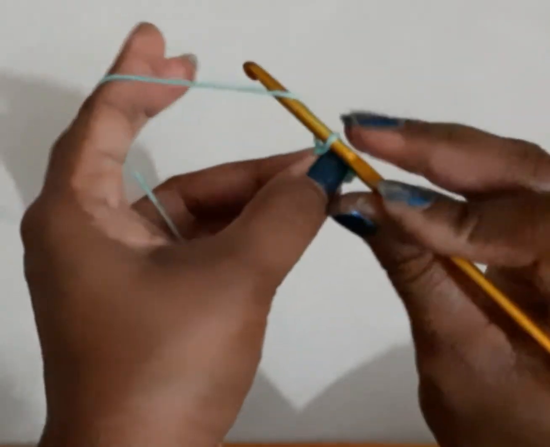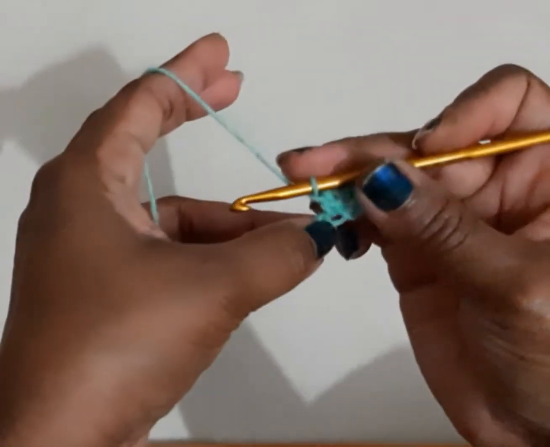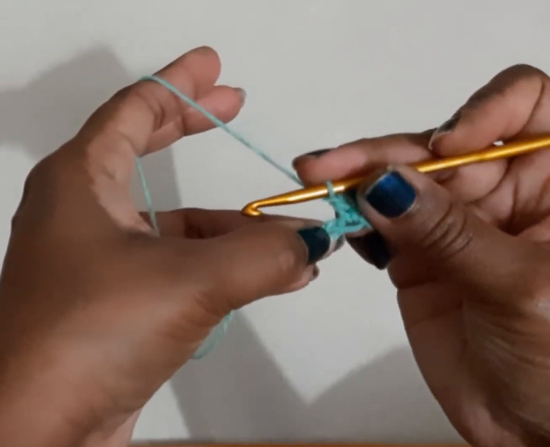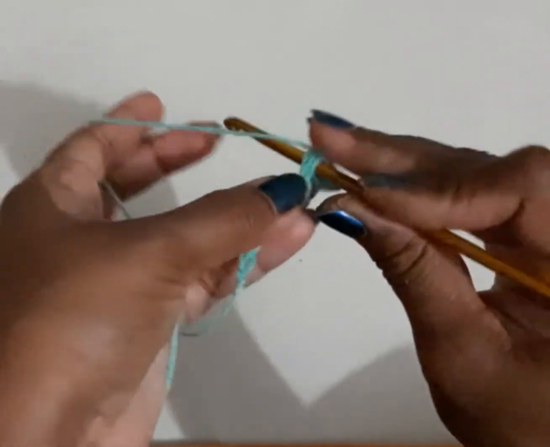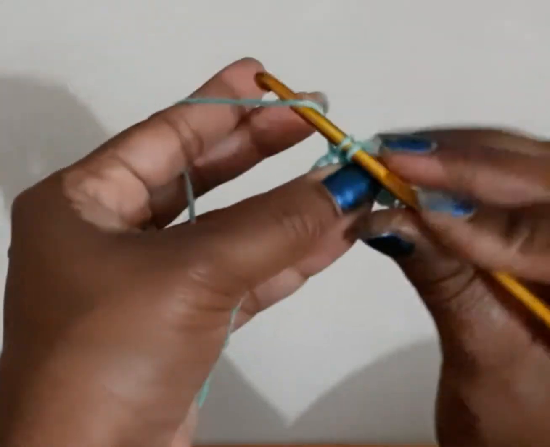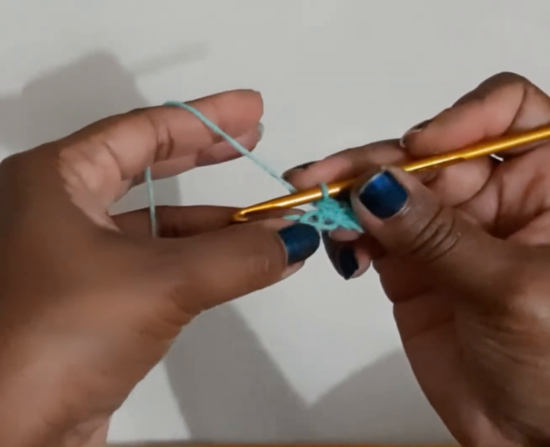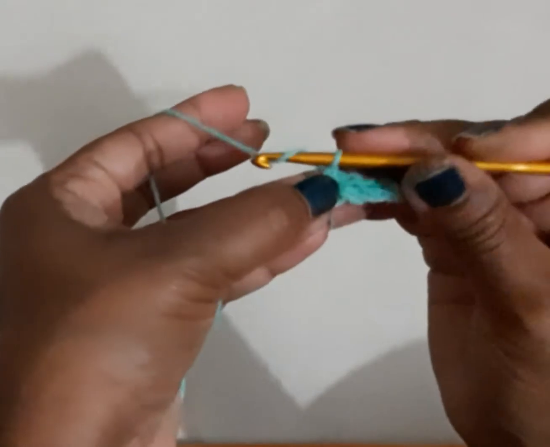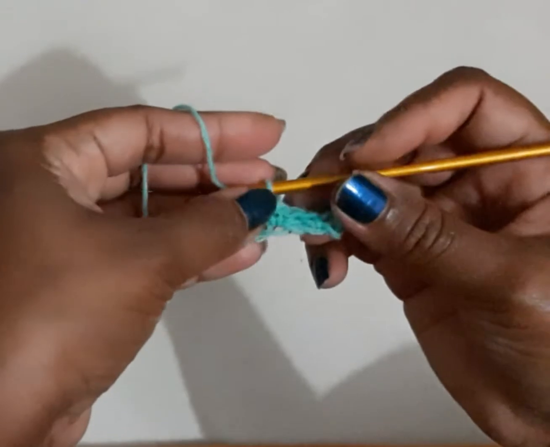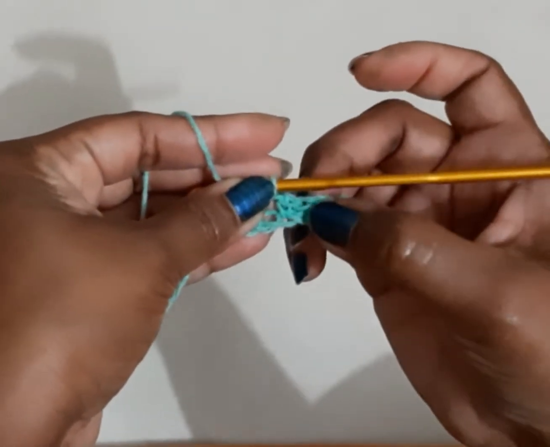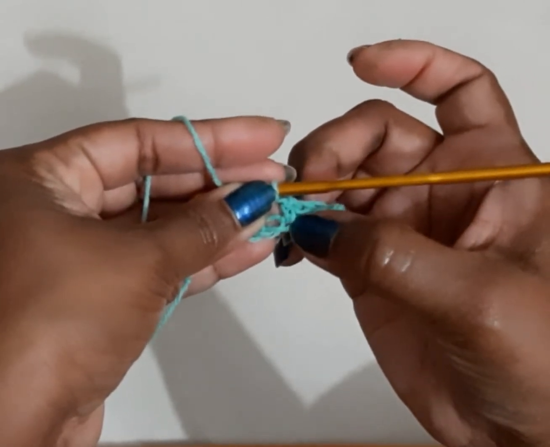Now after doing a single crochet I'm going to chain 1, and now I'll skip one chain. In the second chain I will do a single crochet. And this is what we need to do for a moss stitch, is chain 1. So basically we are doing a single crochet, we are skipping one chain by making a chain and then doing a single crochet again.